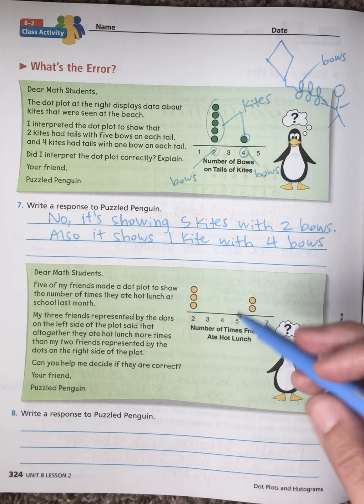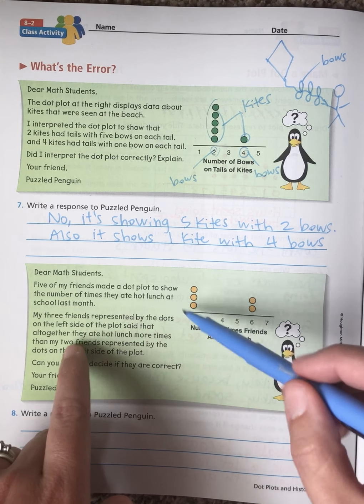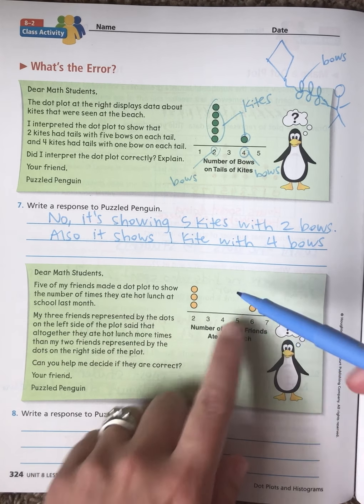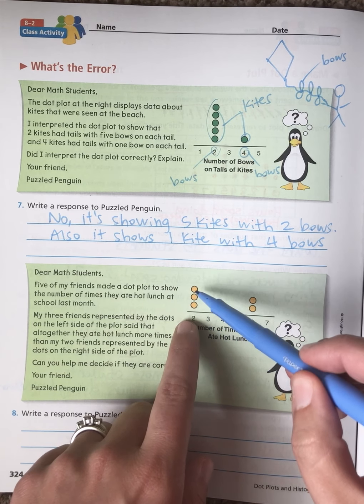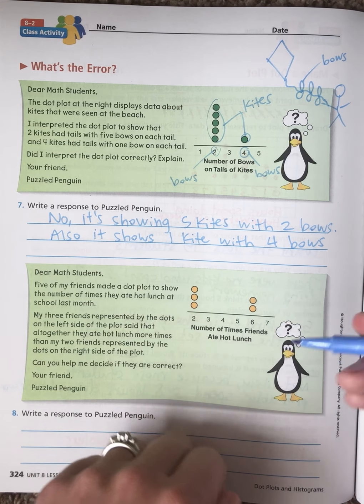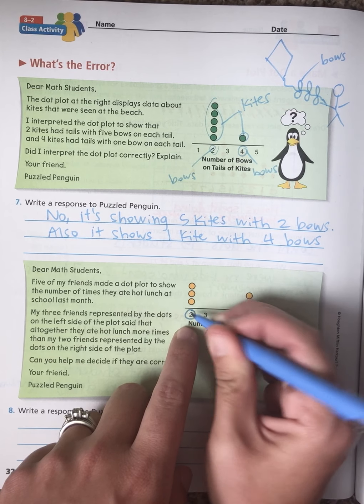They're saying that the 3 friends on the left side ate hot lunch more than their friends on this side because they see that their dots are higher. So they're like, we ate hot lunch more than you guys, but that's not true. The number of times they ate hot lunch is right here.